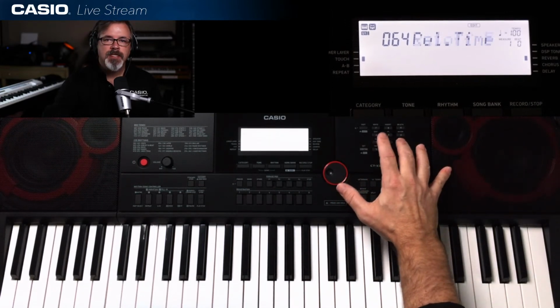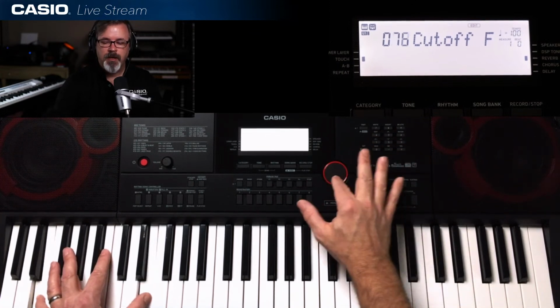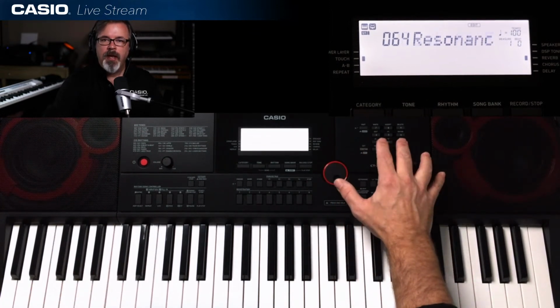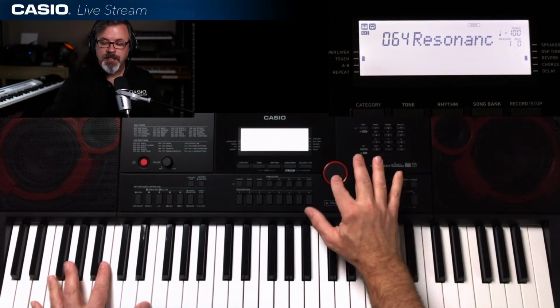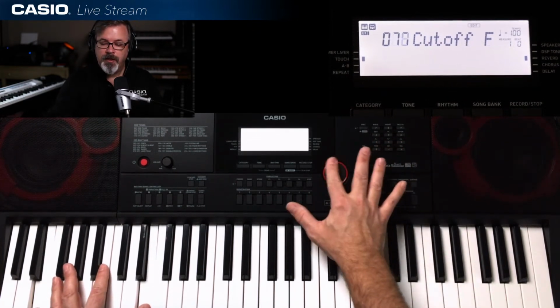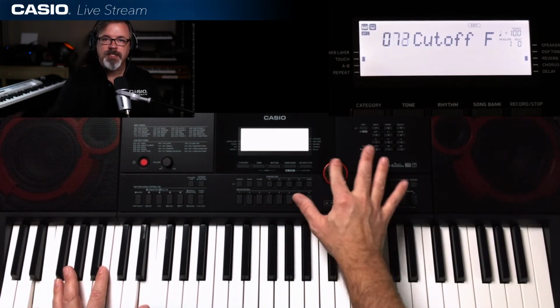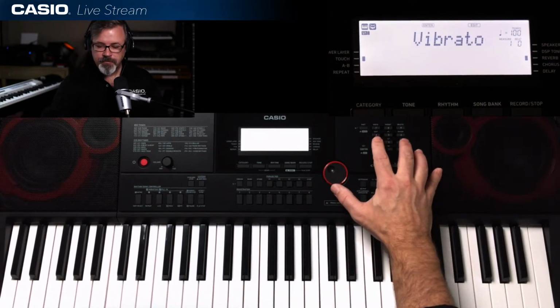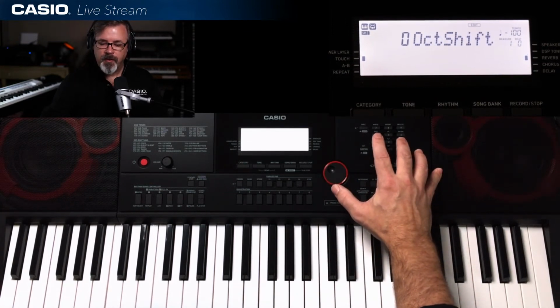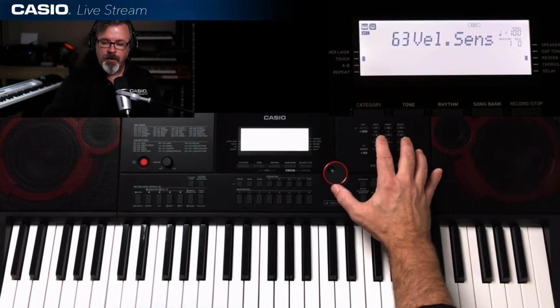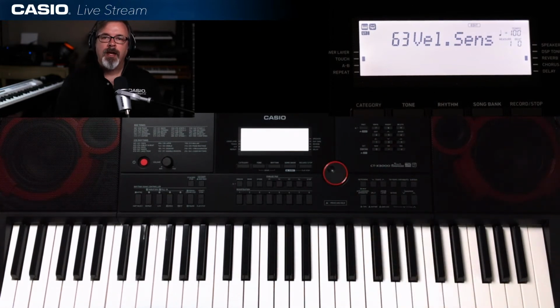Attack time, release time, cutoff. Again, we can brighten this sound up. Filter resonance, you can hear that resonance in this particular sound. Then you get into a vibrato, octave position, the overall volume, and where I like to go is velocity sensitivity.